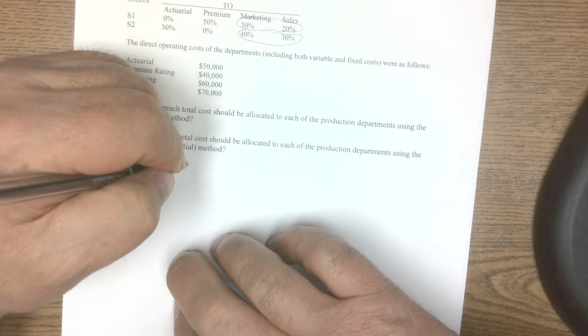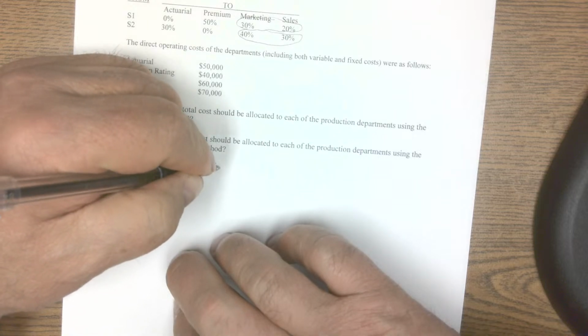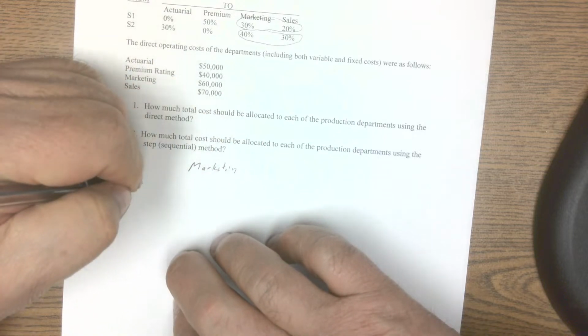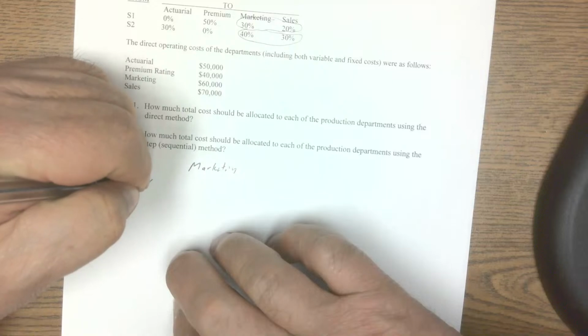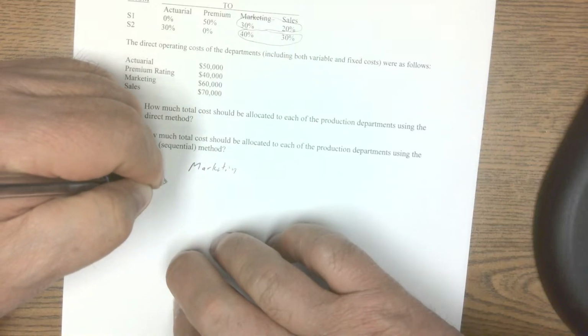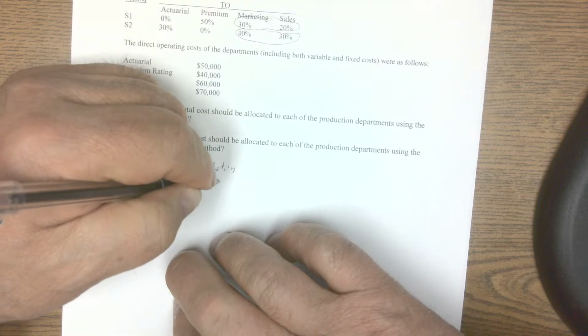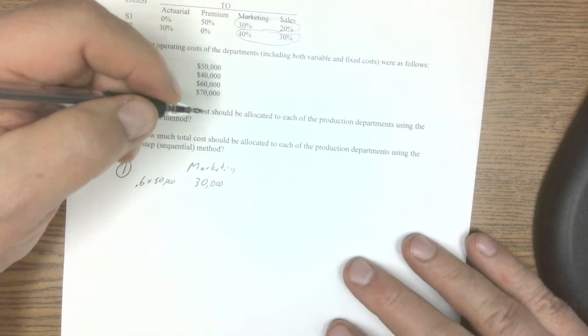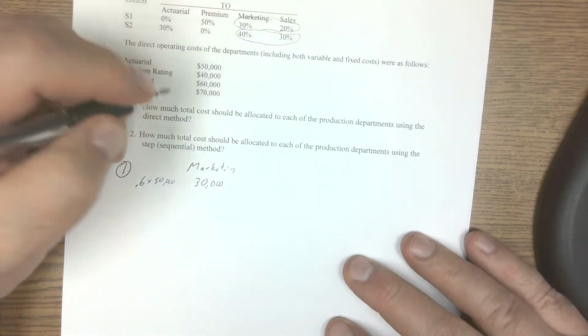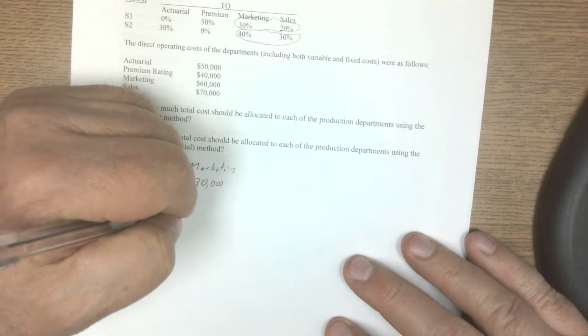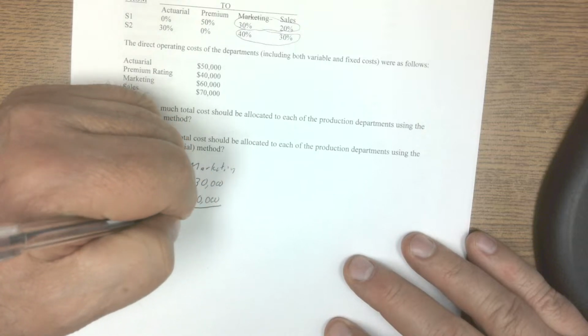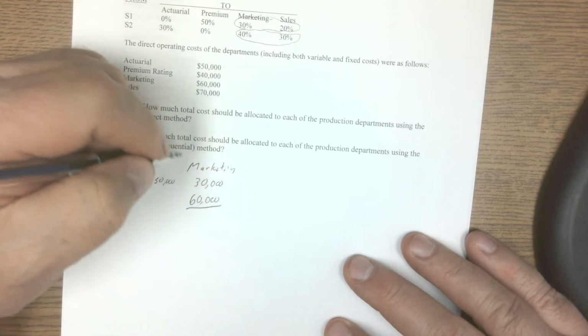So marketing will be 0.6 times 50,000, which is 30,000. Then its own direct cost of 60,000 gives us 90,000.